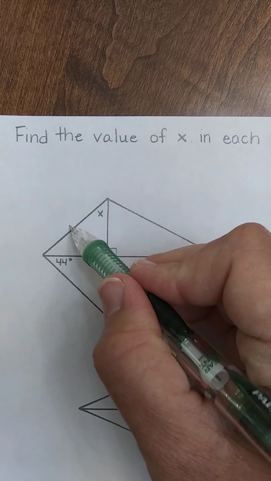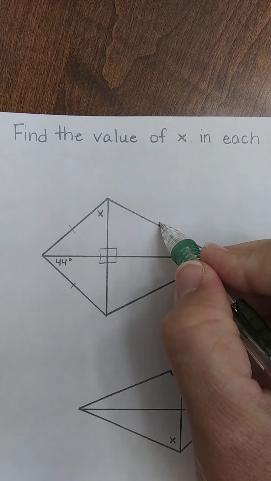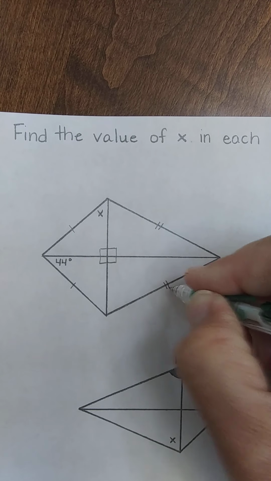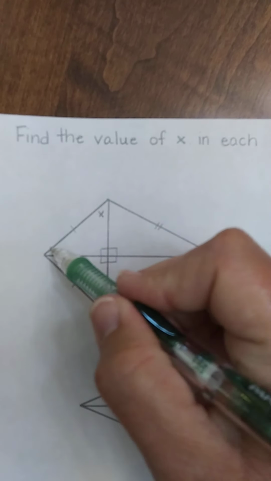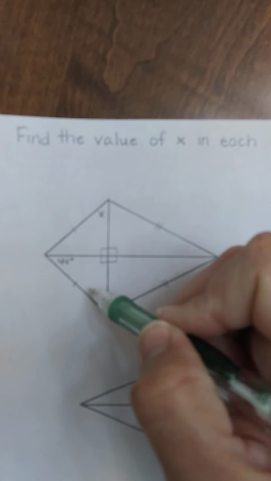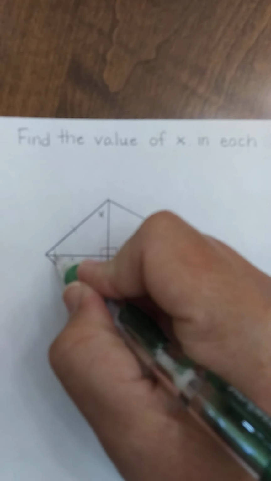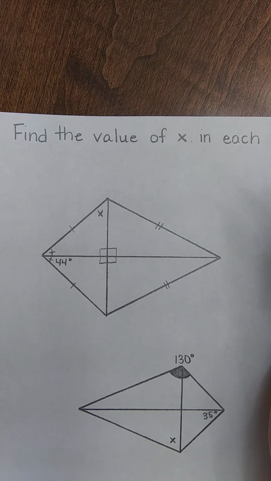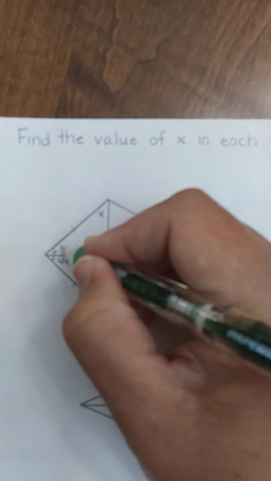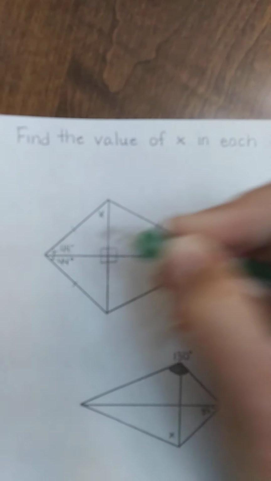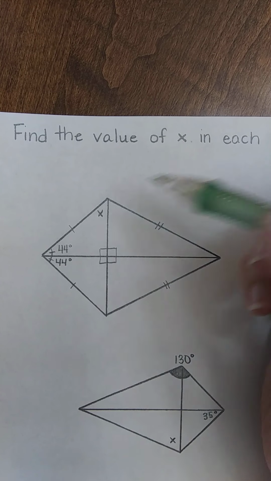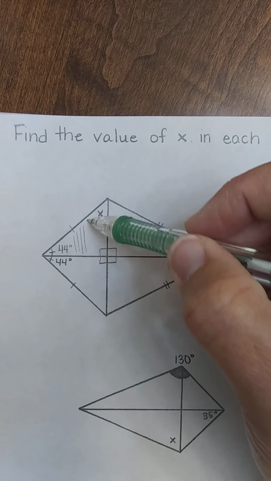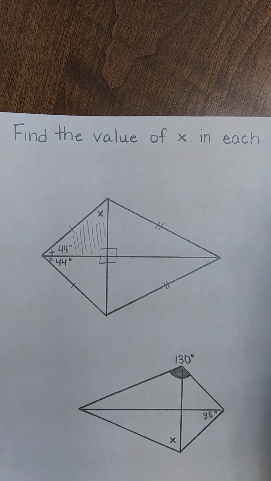Now, these two sides are the two that would be the same, and these two are the two that would be the same. So where the two lengths come together, the one tick mark and the one tick mark, this angle is an angle that is bisected. So if the bottom part of that is 44 degrees, then the top half will also be 44 degrees. Now I can focus on this triangle right here that is created, because I know that triangles always have to add up to 180 degrees.